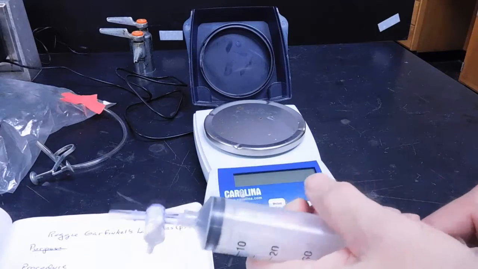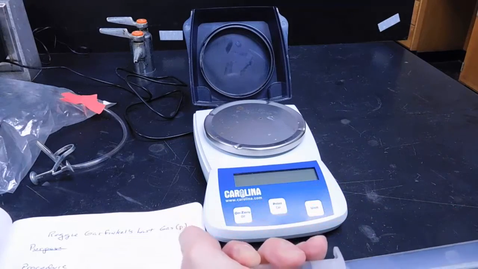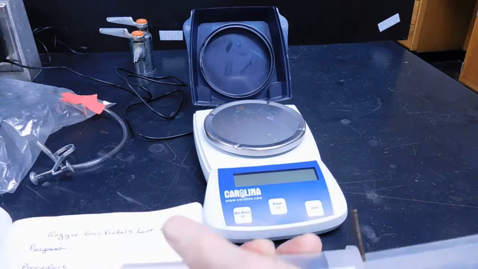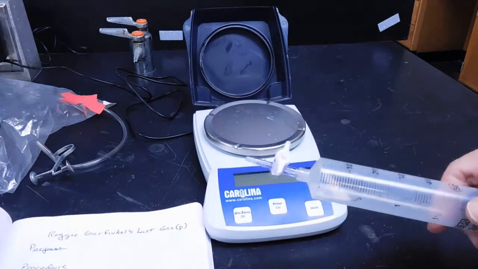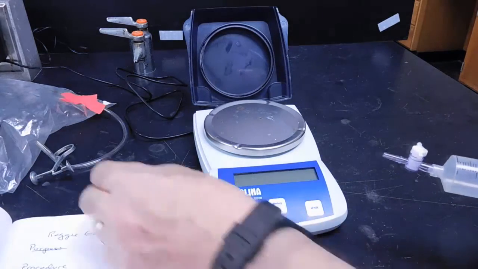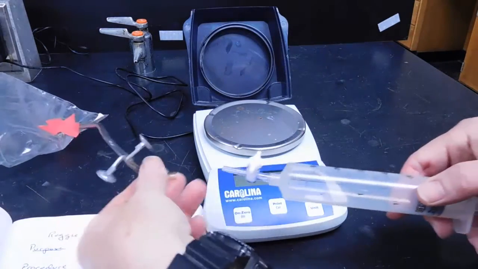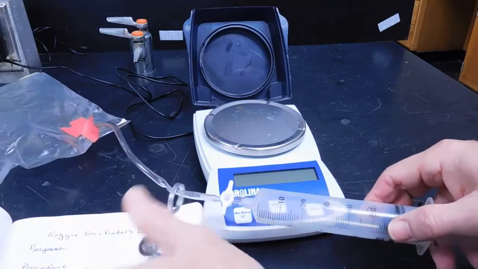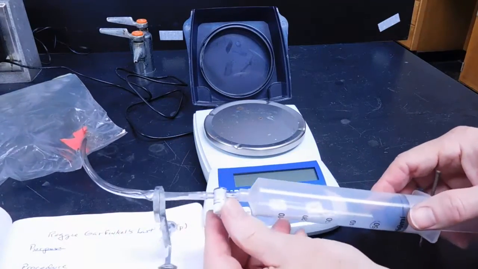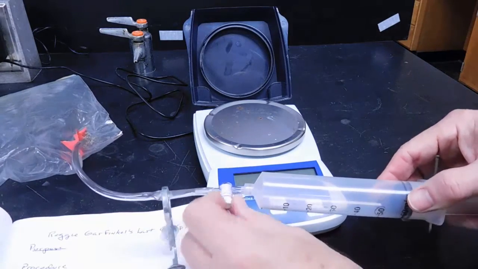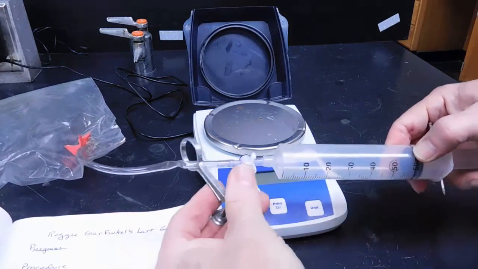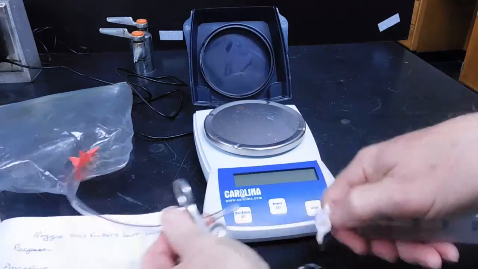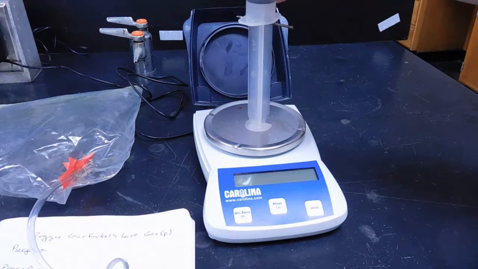Our next step is to place this syringe under vacuum once again with the aid of my partner. And now we're going to attach this to a bag of the gas that's unknown to the student. We'll open up the clamp, open up the valve to allow that gas in, close the valve, clamp off the tubing, take the tube off, and reweigh.